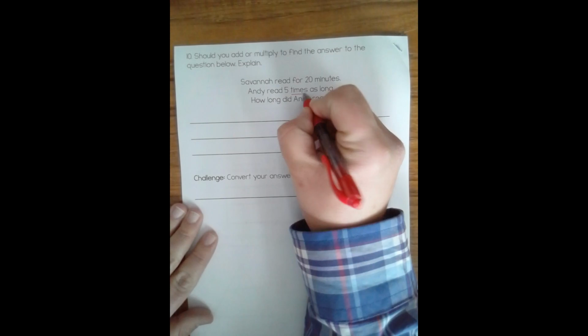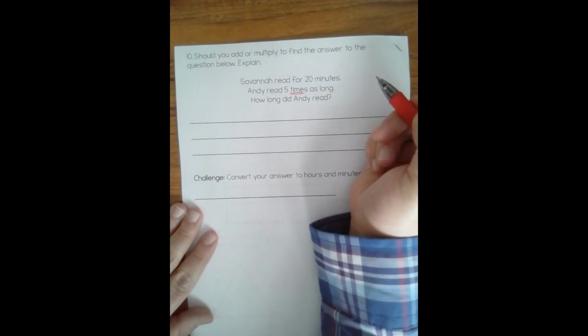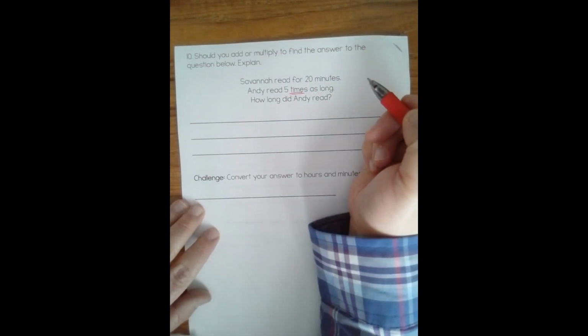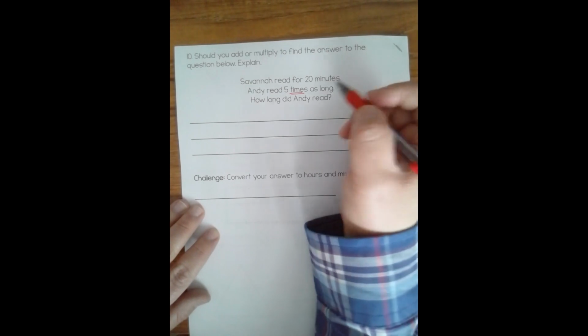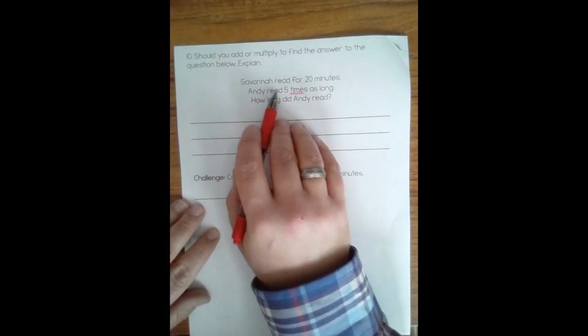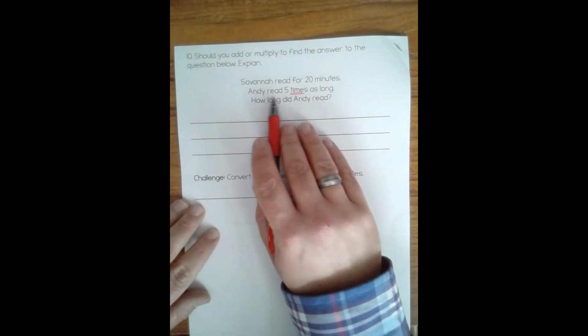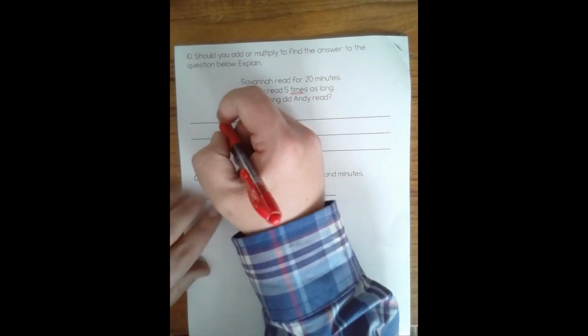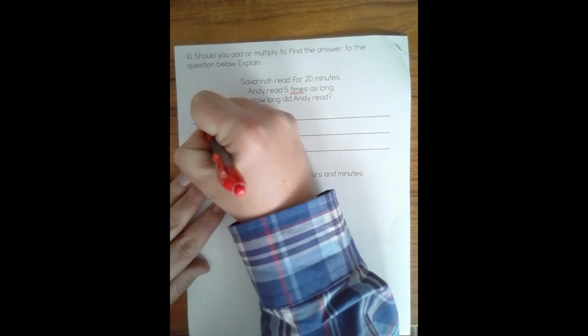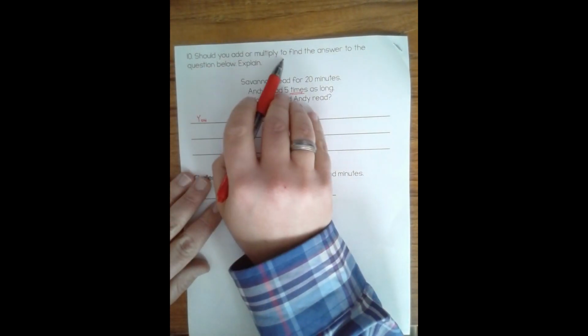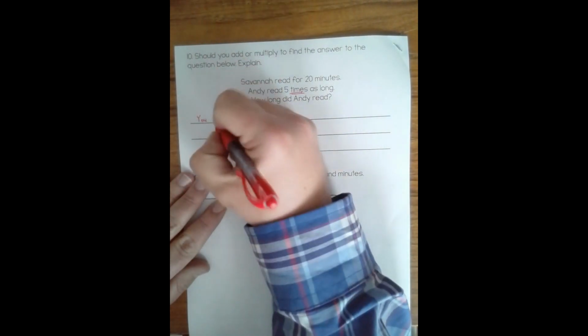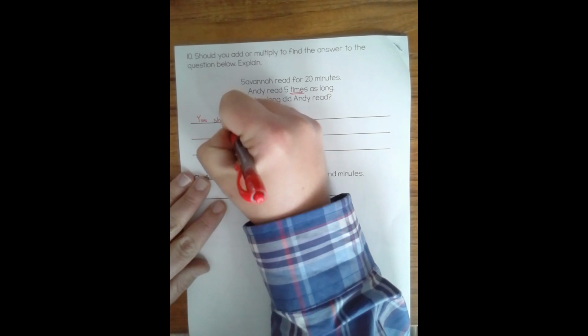Well, this word here, times, is a clue that you need to multiply, right? When we say times, like 7 times 2, that means multiply. So Savannah read for 20 minutes. Andy read 5 times as long. So you should multiply is your answer, because it's asking you, should you multiply or add? So you should multiply.